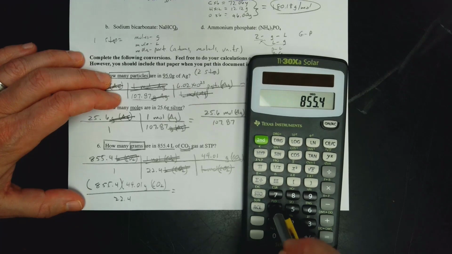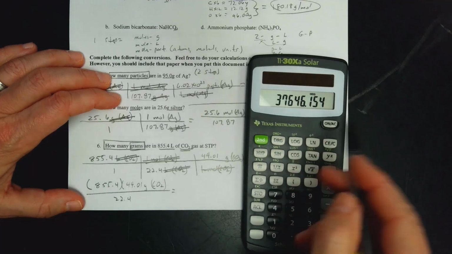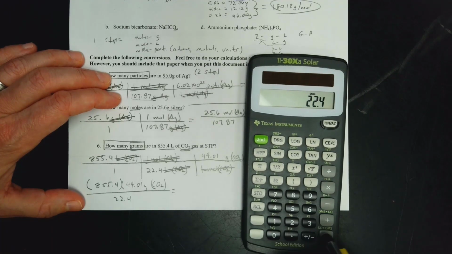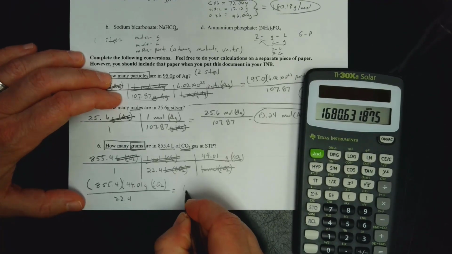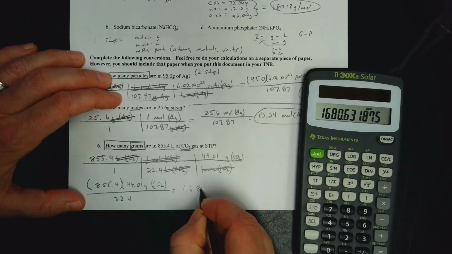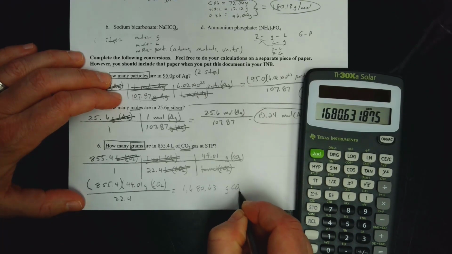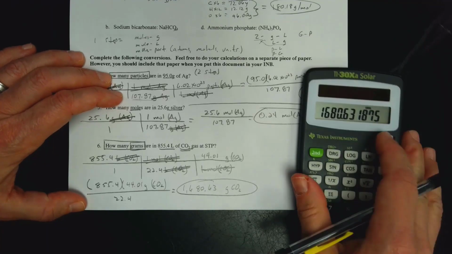So I've got 855.4 times 44.01 equals, I'm just going to go ahead and leave that in the calculator for now because I don't feel like writing all of that down. And I'm going to divide that by this, 22.4 equals, and I end up with 1,680.63 grams of CO2. And that's going to be my final answer for this problem.